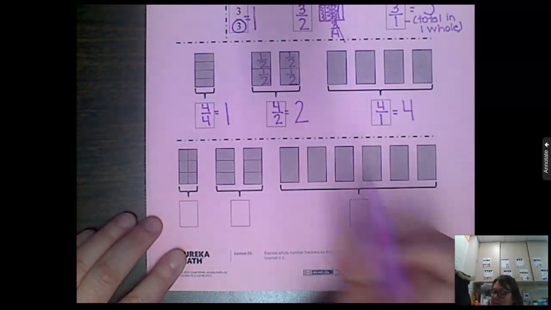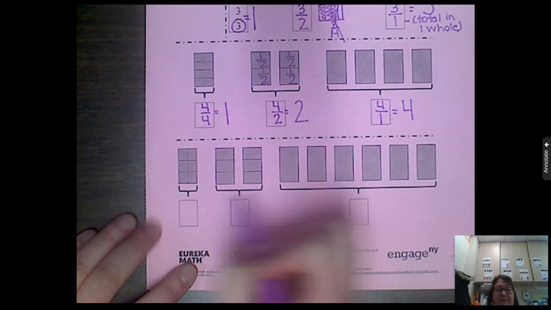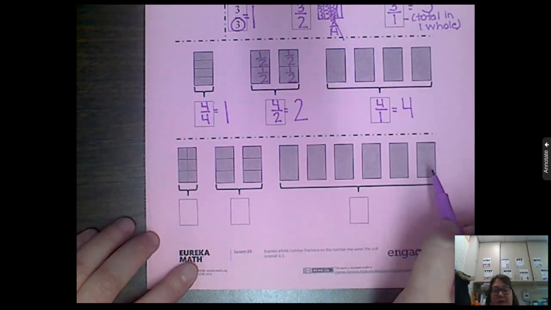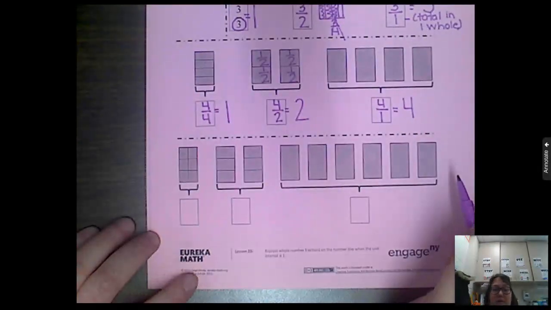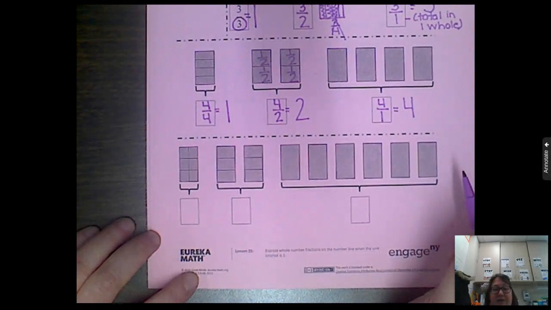All right, on the bottom, if you're feeling pretty good, you can pause and try this last one on your own, okay? All right, be sure to come back and check, and if you're with me, let's get going.